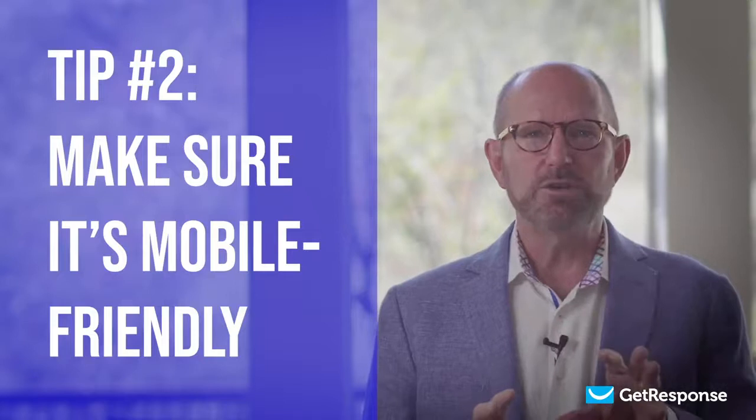Landing page tip number 2, make sure it's mobile friendly. In a minute, when we do the landing page tutorial, I'll show you how you can check to be sure your landing page is mobile friendly using the GetResponse platform. GetResponse makes it super easy to confirm that people viewing it on their mobile device will have as good an experience as they do on their desktop or laptops.